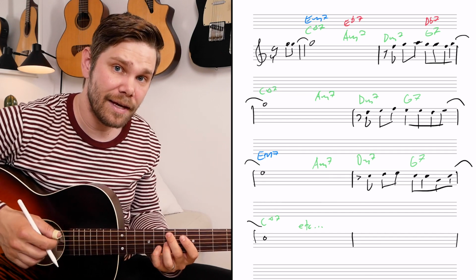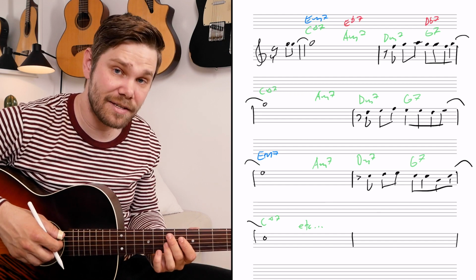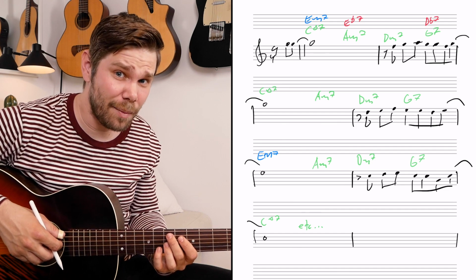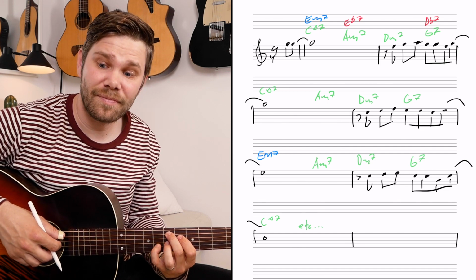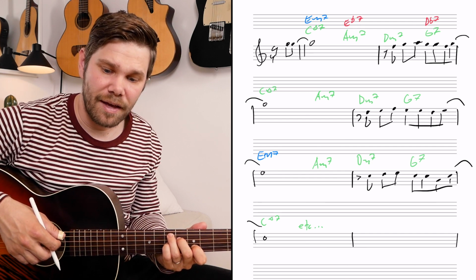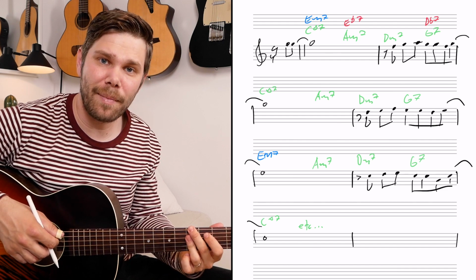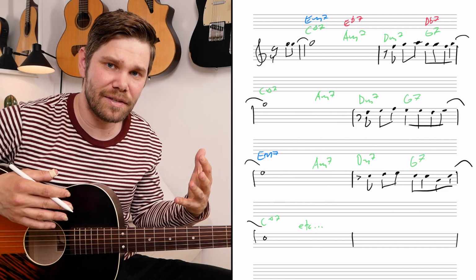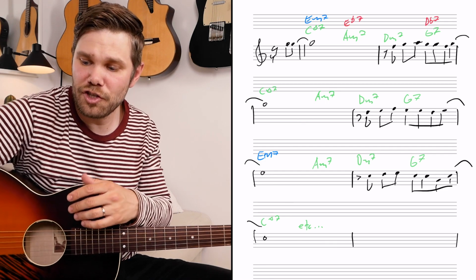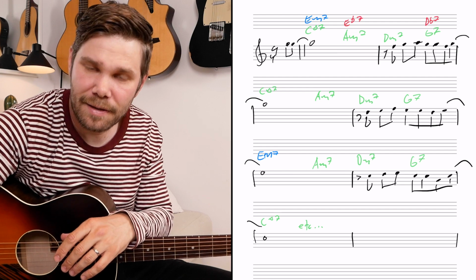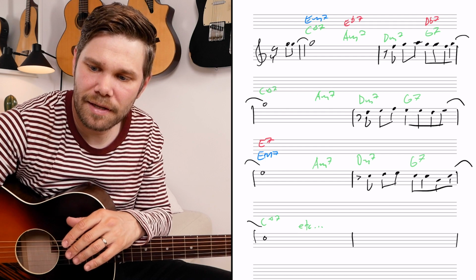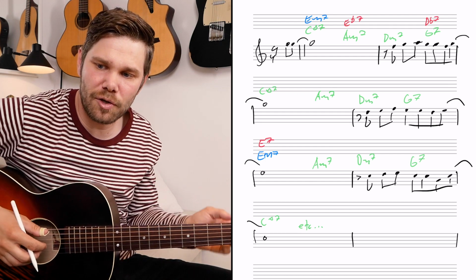We're going from E to A, and we could change that E minor 7 and make it an E dominant 7, because that will take us to the A minor, and it will create an even stronger pull towards the A minor chord. So I could do that first and use a secondary dominant and think E dominant to A minor. Let me just show you how that sounds.